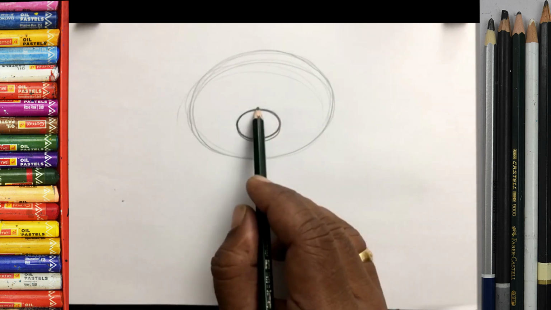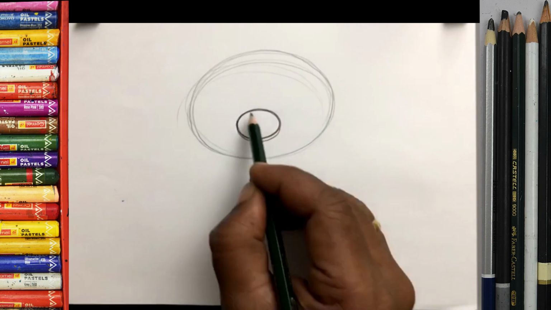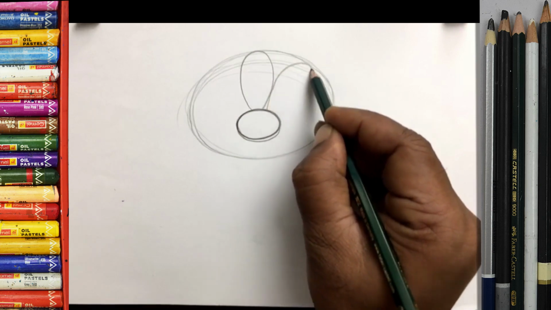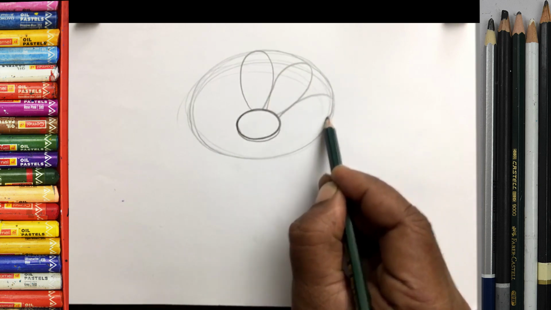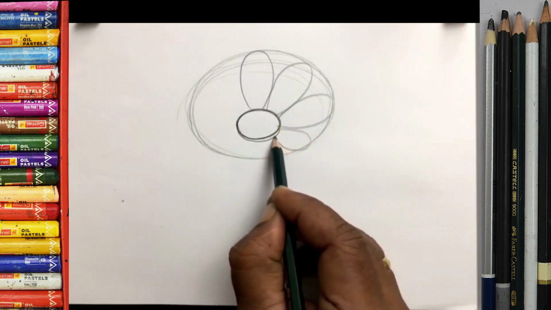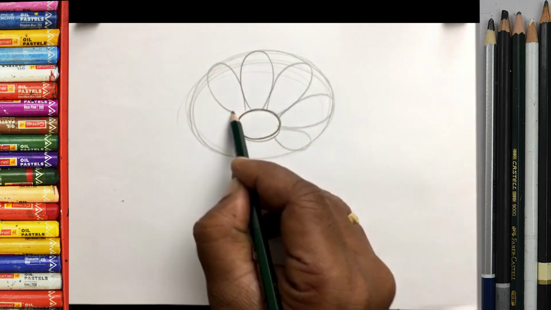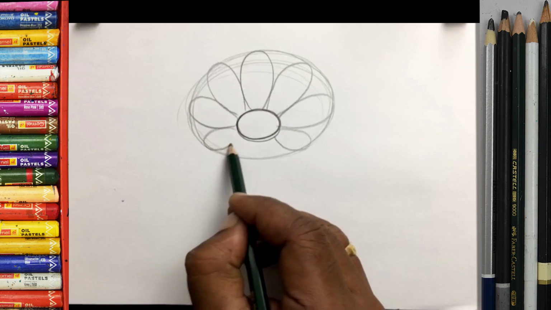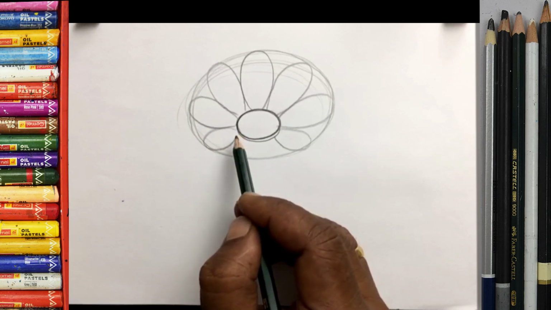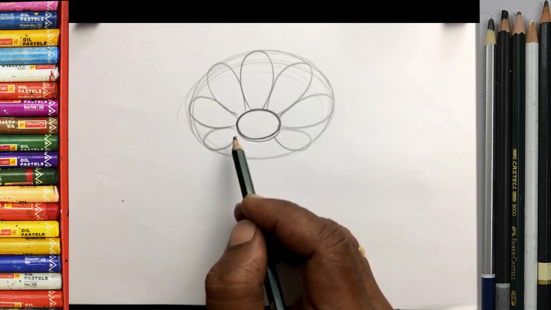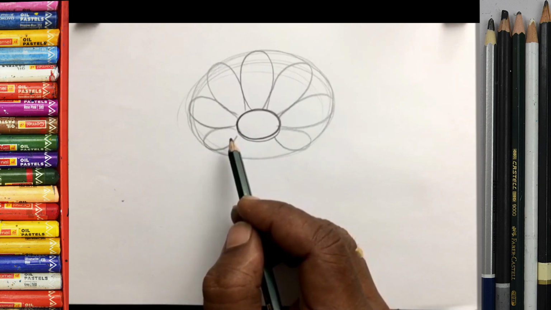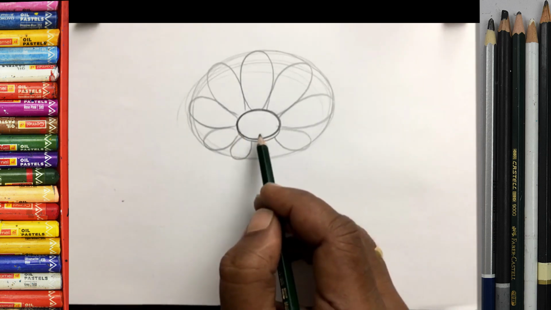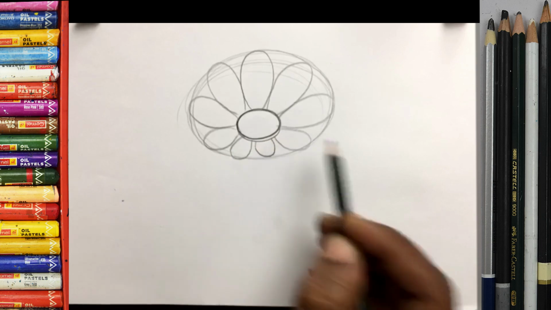And here I make it, after this circle I make it 1, 2, 3, 4, we are making a flower, 5, 6, 7, 8, 9. Make it like this.